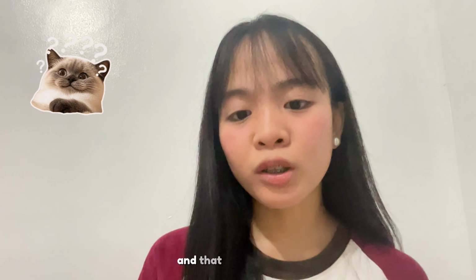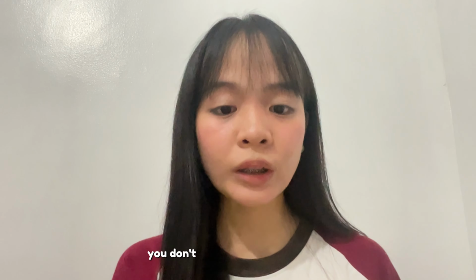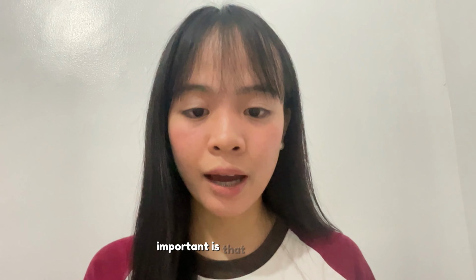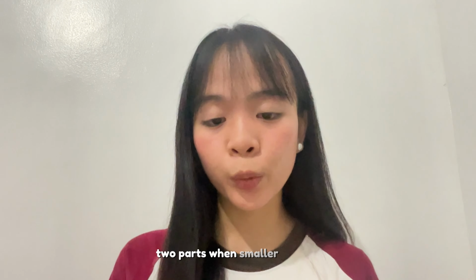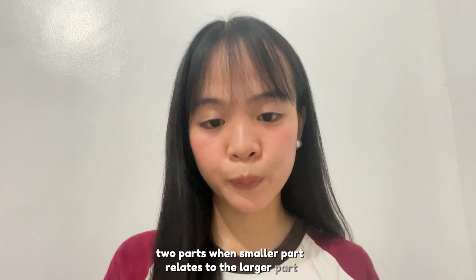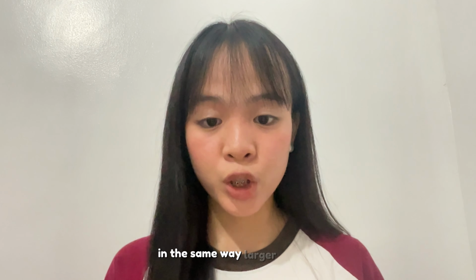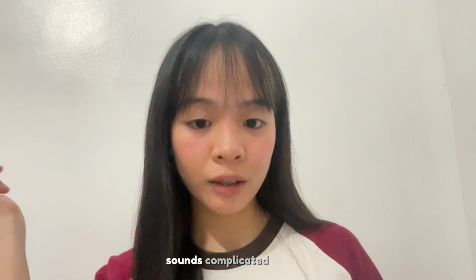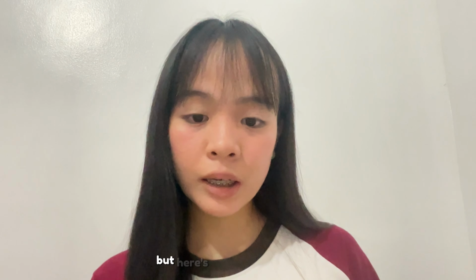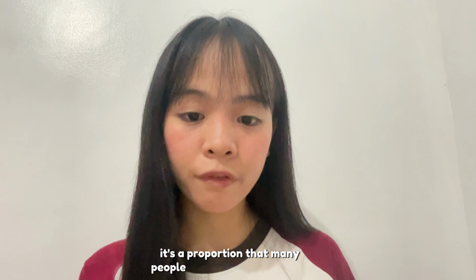And now, don't worry, you don't need to memorize the number. What's important is that the golden ratio describes a relationship between two parts when the smaller part relates to the larger part in the same way the larger part relates to the whole. Sounds complicated, right? But here's the simple version. It's a proportion that many people find naturally balanced and visually appealing.